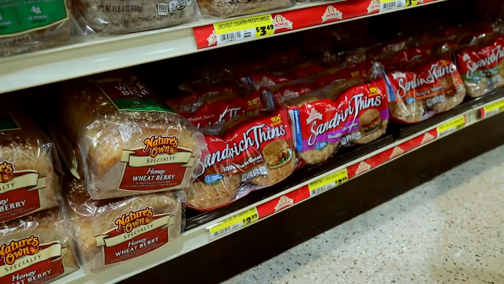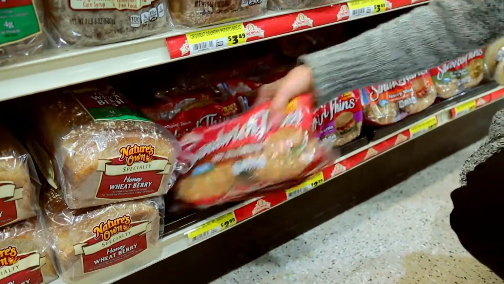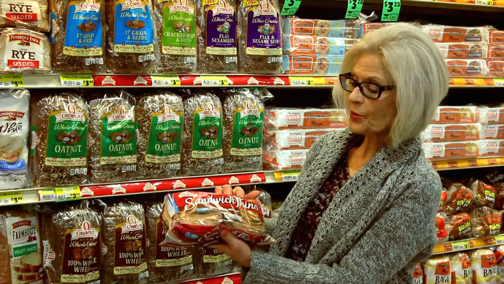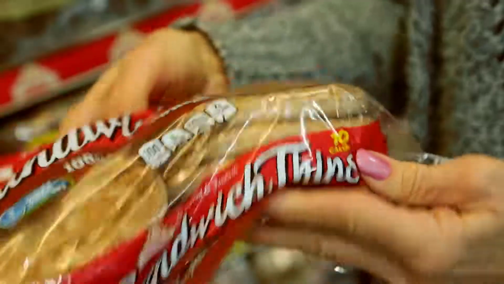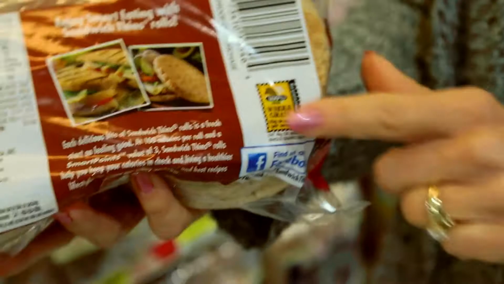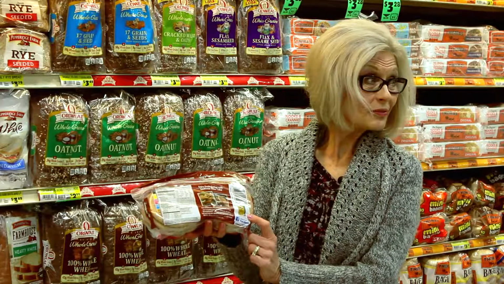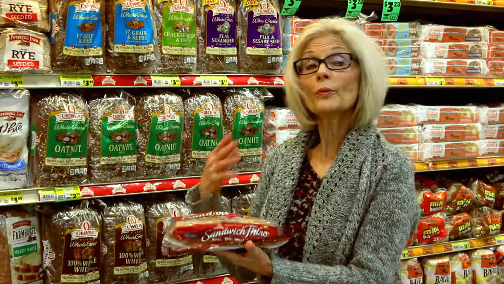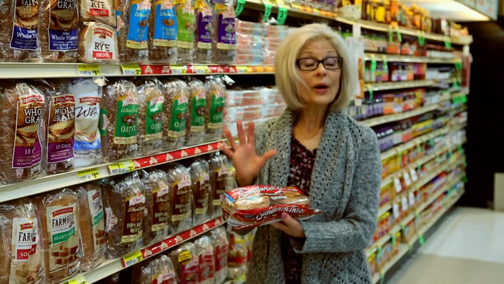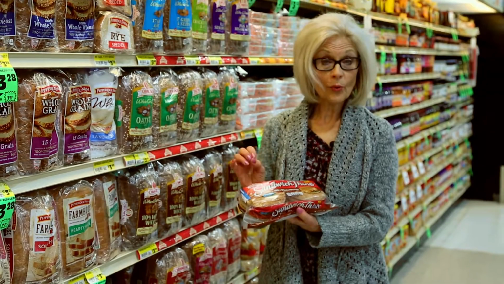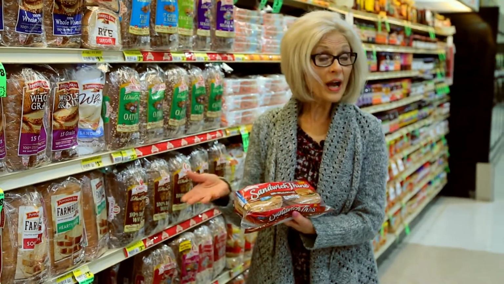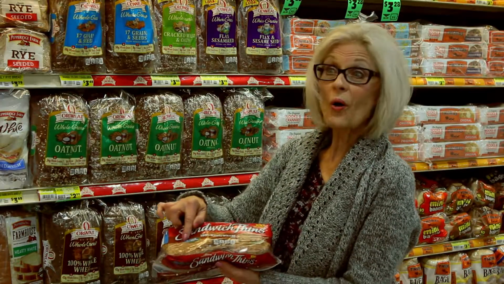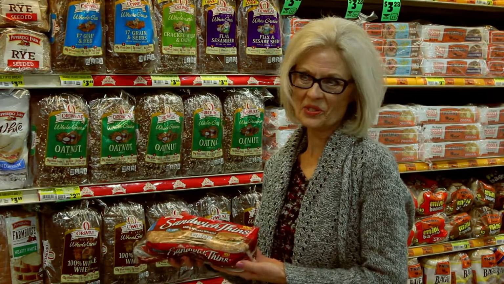Another way to help make half of your grains whole grains is to choose different whole grain breads. This particular one is the sandwich thins, and you can see right here is the whole grain stamp that we want to look for, that's so helpful in identifying some of these whole grain products. Remember that when you're looking at breads, a bread can be a multi-grain bread. That doesn't mean that it's whole grain. It can be multiple refined grains. So you want to watch for this 100% whole wheat on the different products that you're looking at.